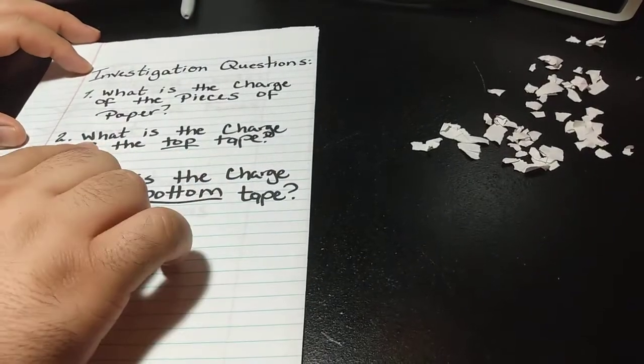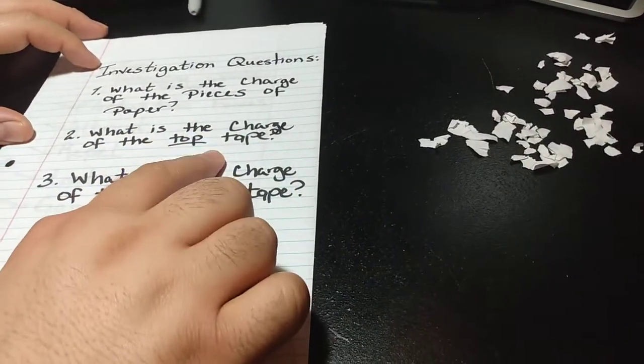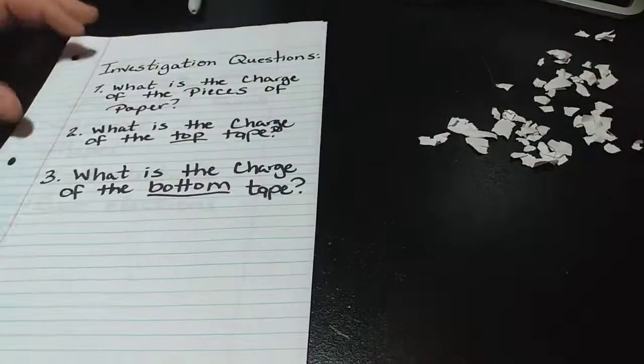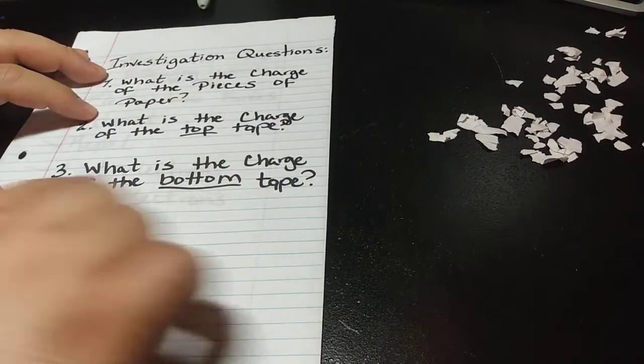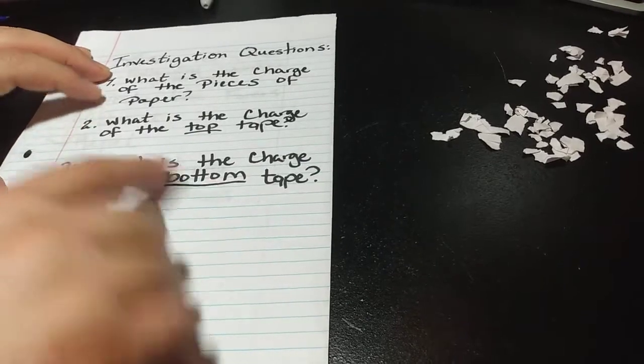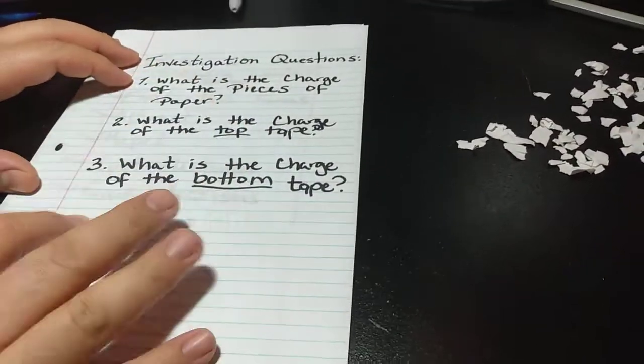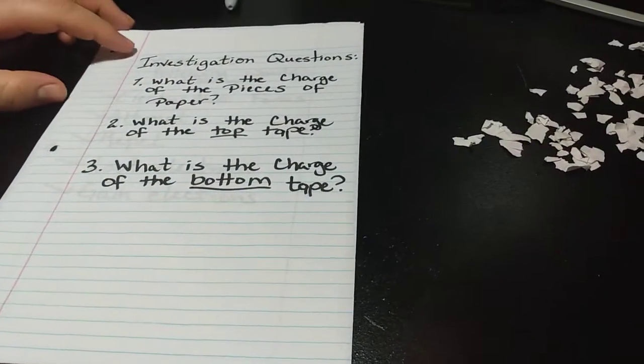The second investigative question is, what is the charge of the top tape? So we're going to talk about what we mean by top tape, bottom tape, but the third question is, what is the charge of the bottom tape? So we're going to use these three questions to guide our investigation.